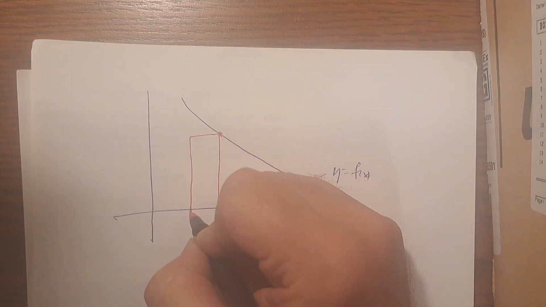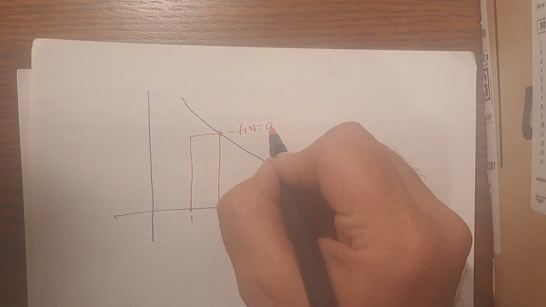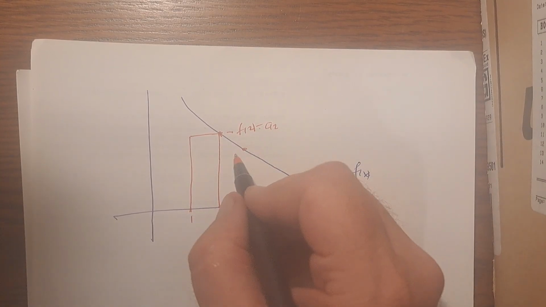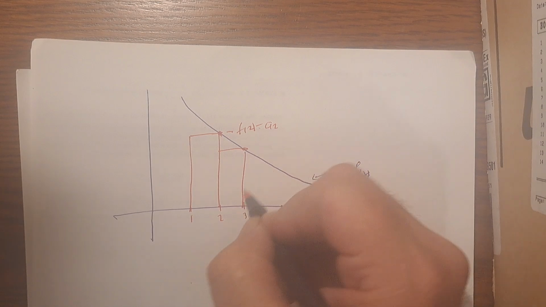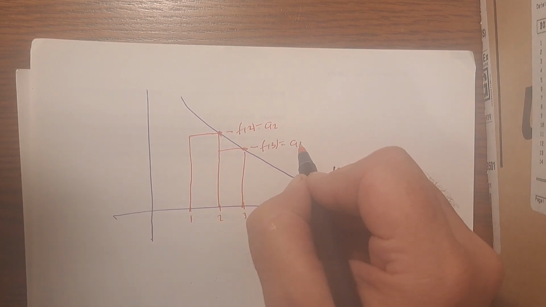This will be f of 2, which is also a sub 2. Stick in 3, you go up here. Sticking 3 into this function, you get f of 3, but that's also what we're calling a sub 3.